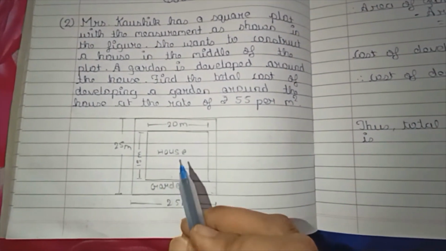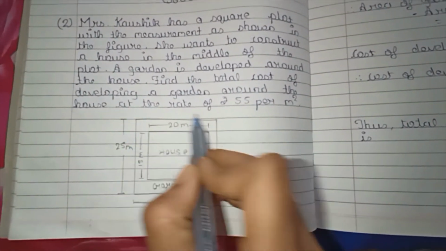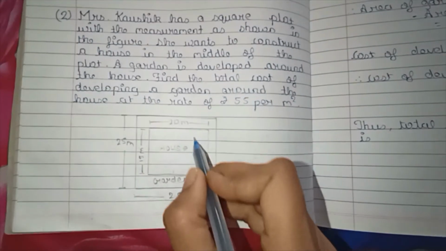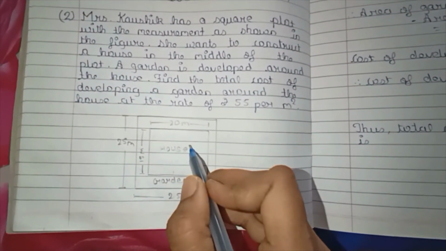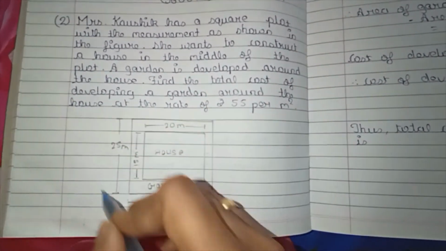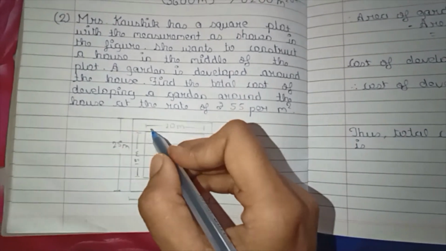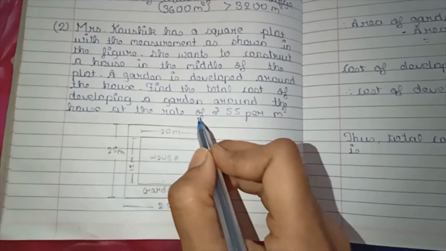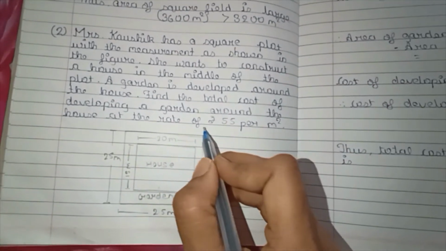For that, how will we find it? We will first find the area of the square plot, and then we will find the area of the house, and then we subtract the area of the house from the area of the square plot. We will get the remaining area. Once we get the remaining area, we can easily find the total cost.